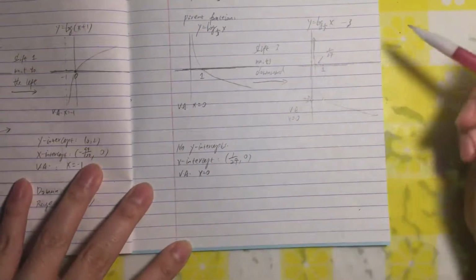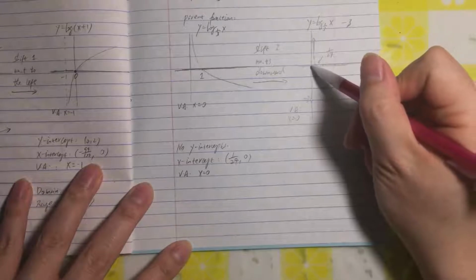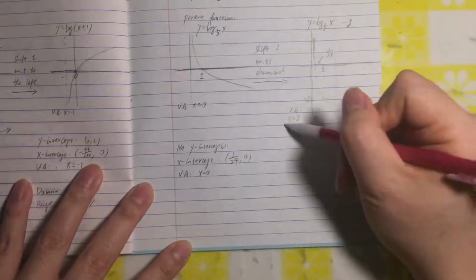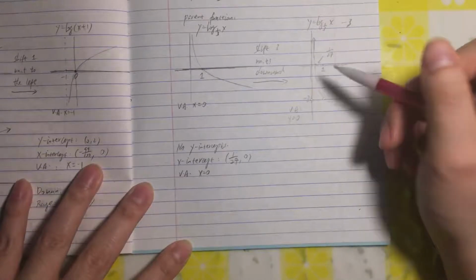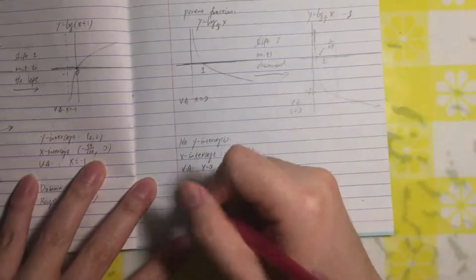The domain is the set of all real numbers from 0 to infinity. Since the vertical asymptote is x equal to 0, the domain is the set of all real numbers from 0 to infinity.